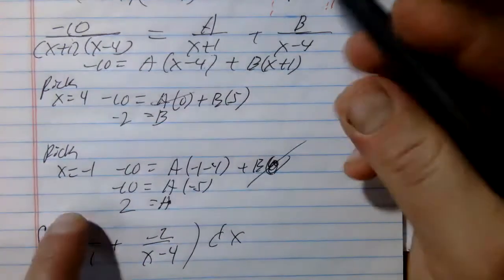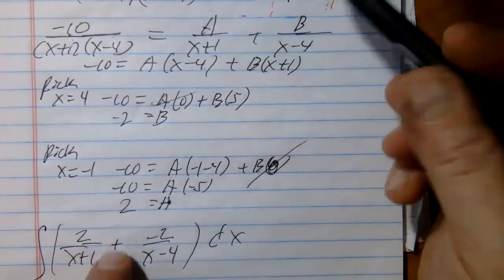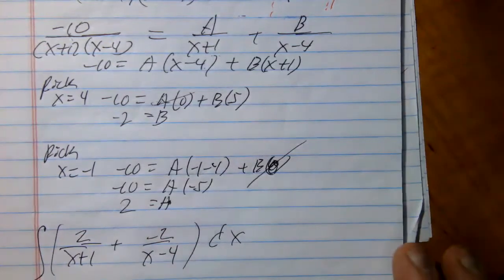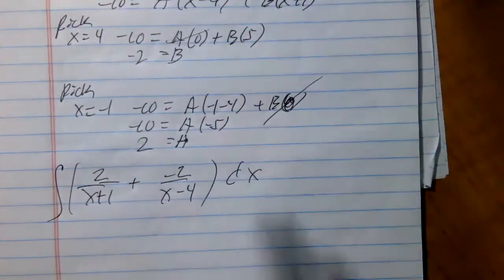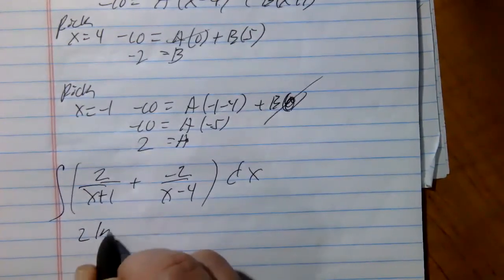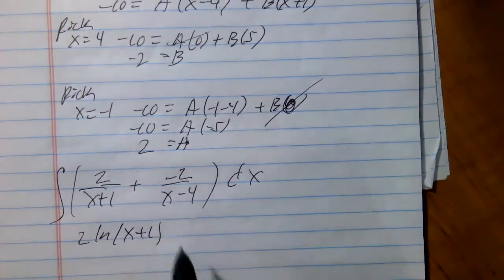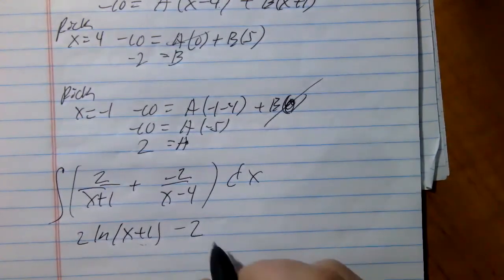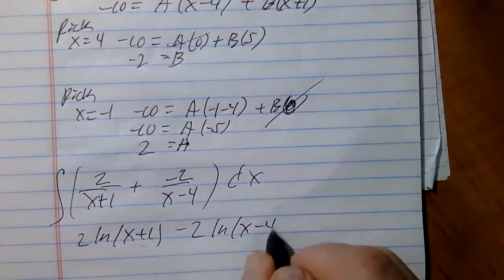All right, so this is what I'm trying to integrate. A is 2 over x plus 1, plus b, we just figured out, was negative 2 over x minus 4. Okay, so now I've got my fraction split up. Now you can integrate, but this is just going to be 2 natural log of x plus 1, right? It's a nice linear term in the bottom. The coefficient of the x inside is 1, so I don't need to adjust. Same thing here. This is minus 2 natural log of x minus 4.